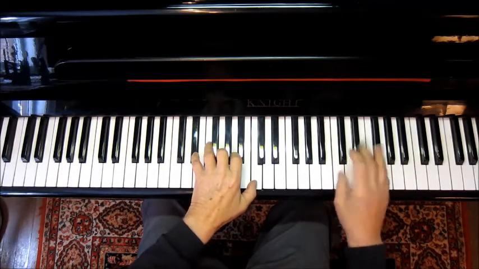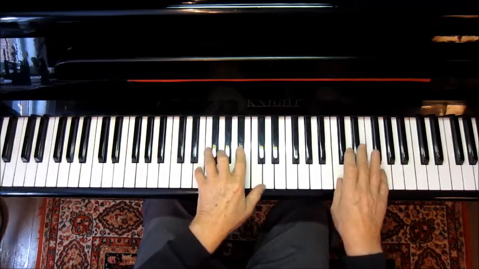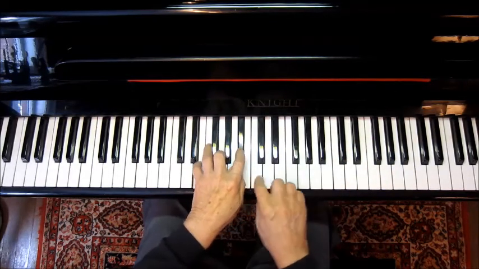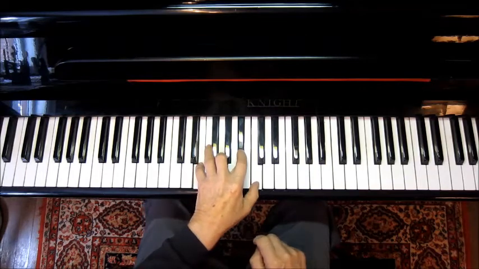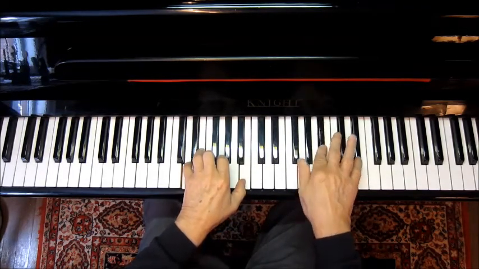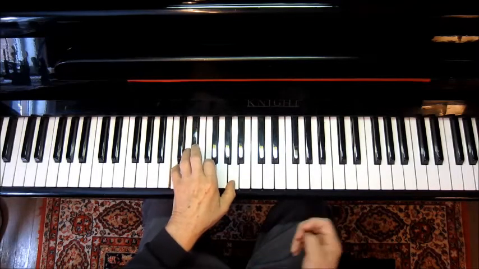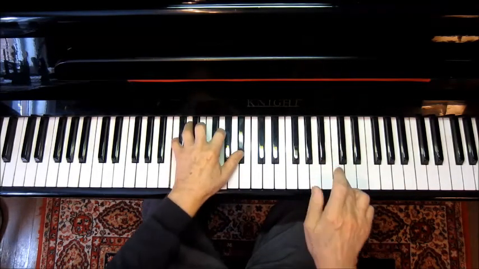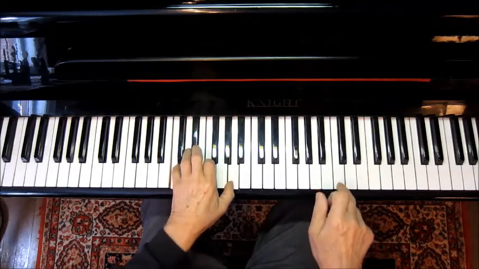A little blues scale. And a motif with an elaboration.